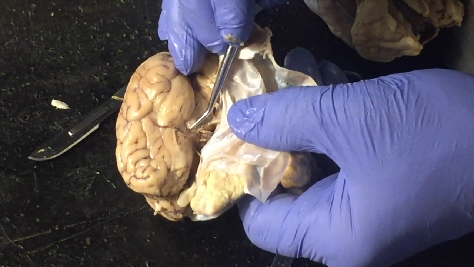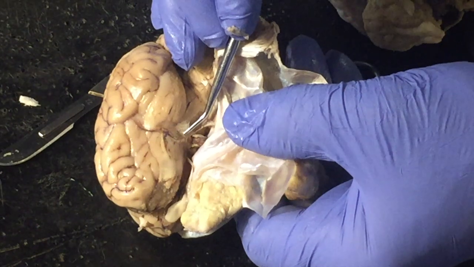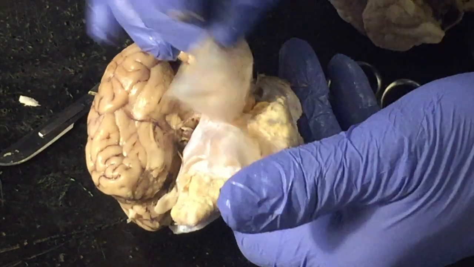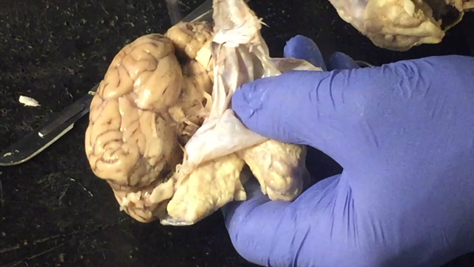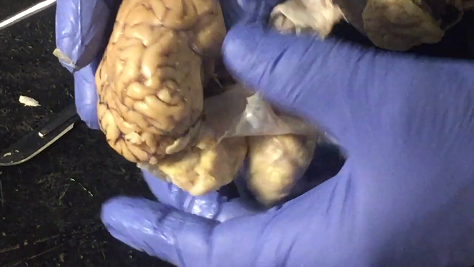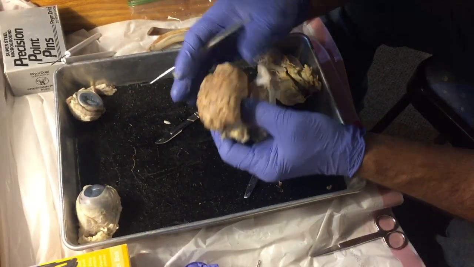Yeah. Okay. Right there. Very thin, fragile, delicate membrane. It's called the pia mater, delicate mother. So dura mater, tough mother, arachnoid, and pia mater, or delicate mother, are the three membranes that make up the meninges that cover the brain.